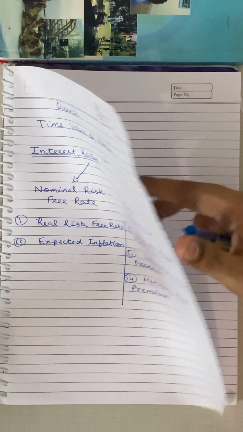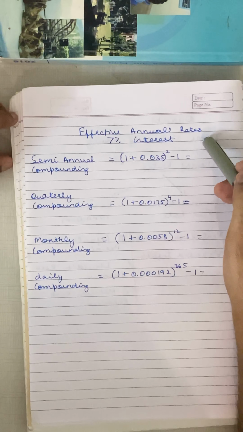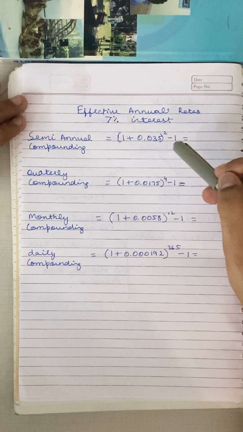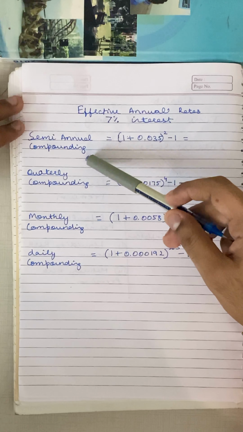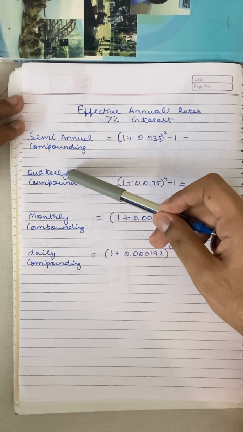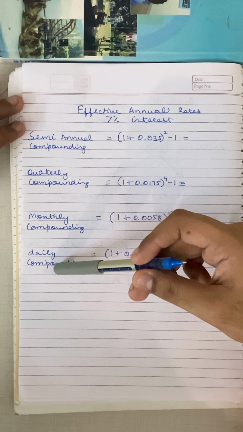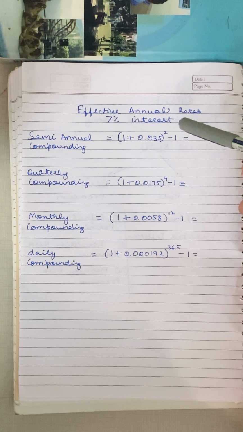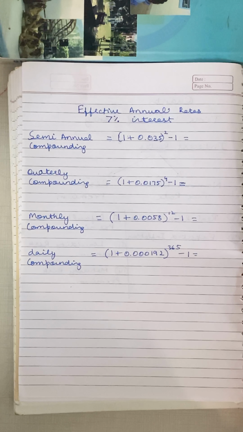Okay, now we will start with effective annual rates. In effective annual rates, there are several compounding types: first is semi-annual, second is quarterly, third is monthly, fourth is daily, and one is yearly as well. But I think you know how the yearly one works. It's just 7 upon 100 multiplied by the principal amount.